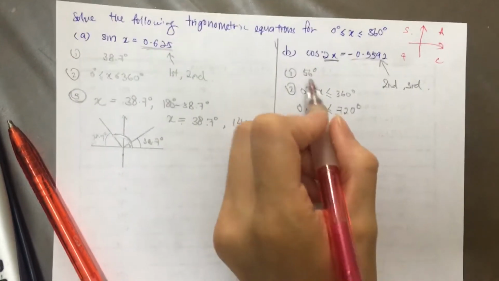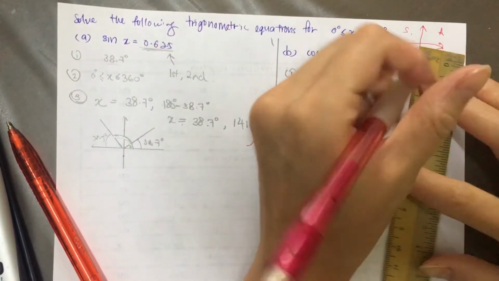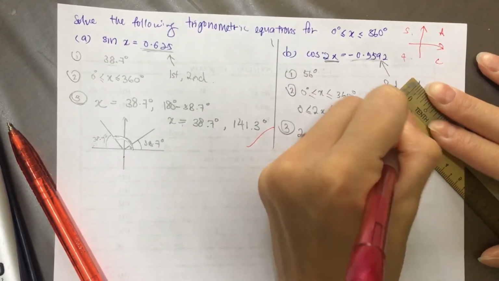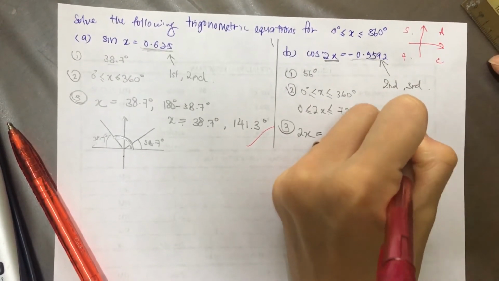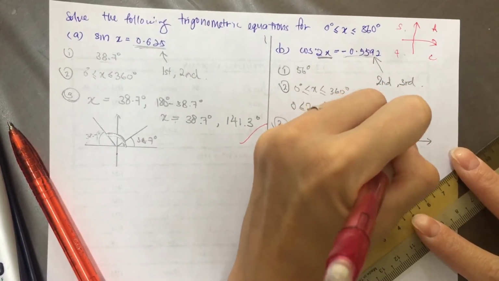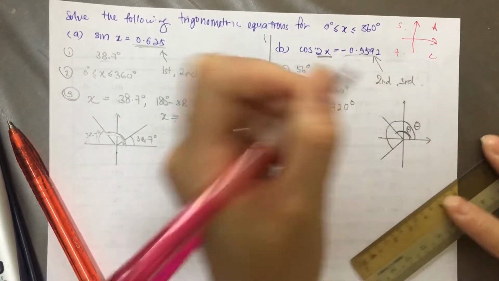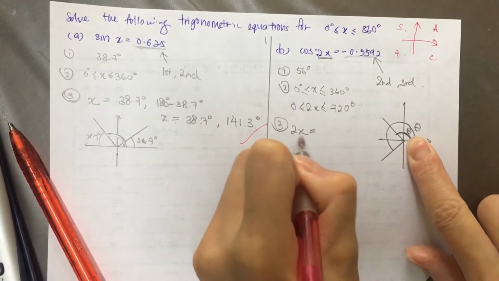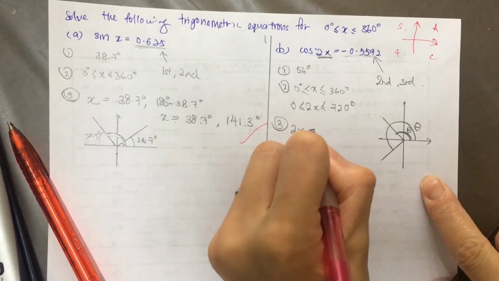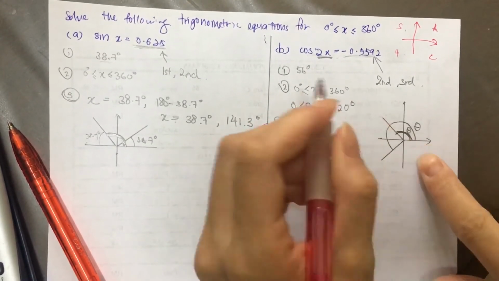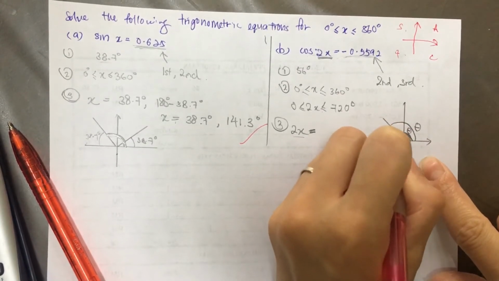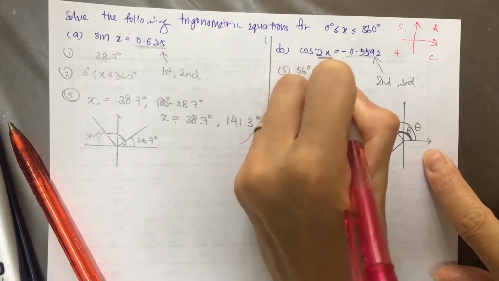If you cannot remember, just draw it up. Your second quadrant will be the angle of this one, and your third quadrant will be this angle. How do you determine this angle and this angle? For this angle, just put it as 2x because you start from 2x. To find this second quadrant angle, we know that it's actually 180 degrees minus your reference angle. Remember, this one is your reference angle.